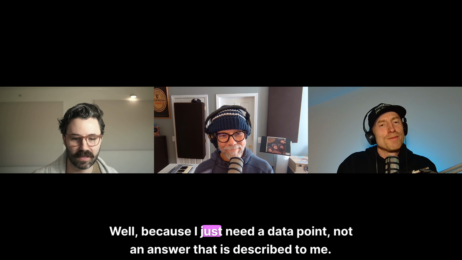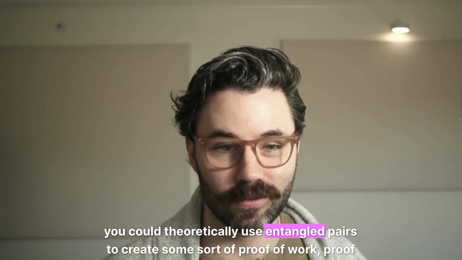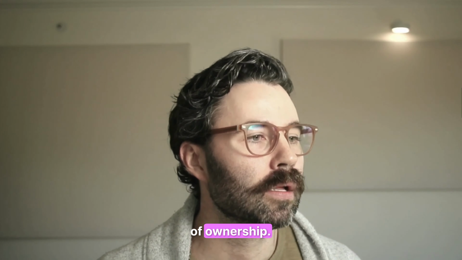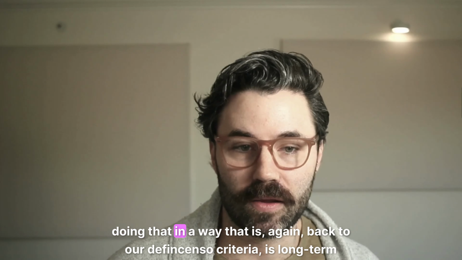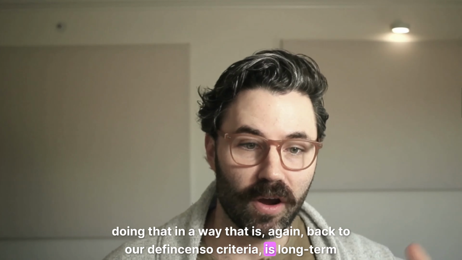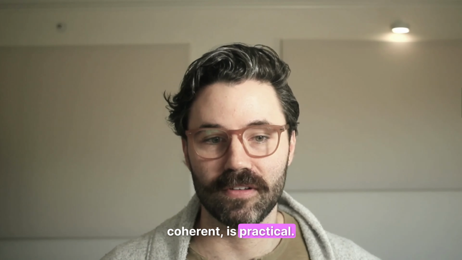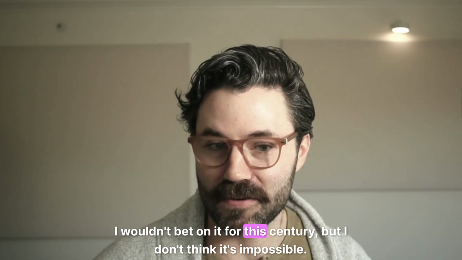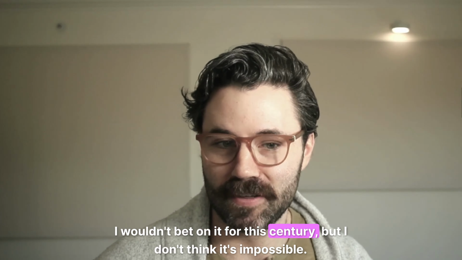Yeah. So it's basically a very early idea in quantum information theory, which is, you could theoretically use entangled pairs to create some sort of proof of work, proof of ownership. Doing that in a way that is, back to our DiFincenzo's criteria, long-term coherent, is practical. I wouldn't bet on it for this century, but I don't think it's impossible. Far from it.